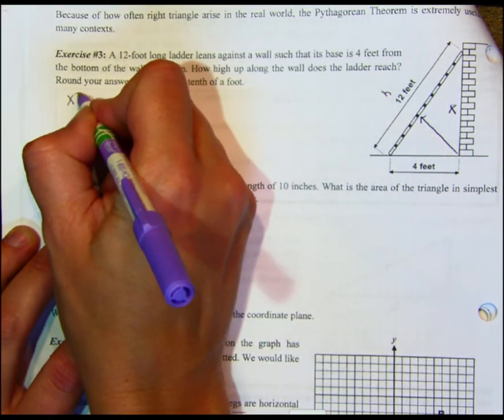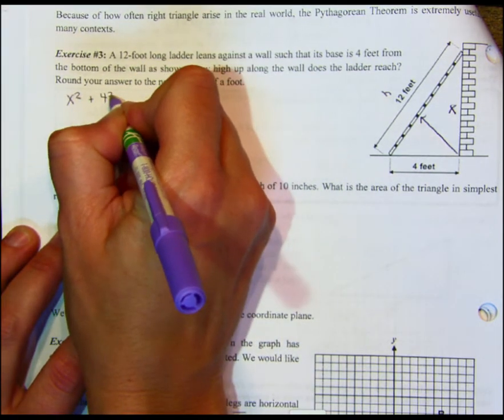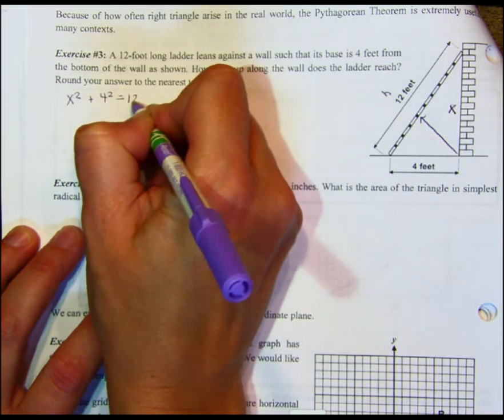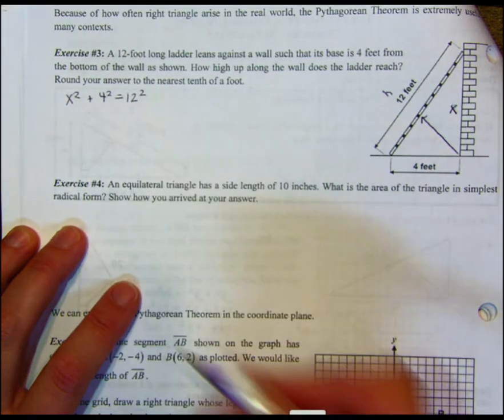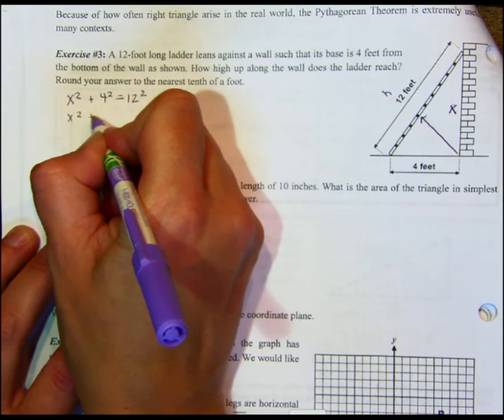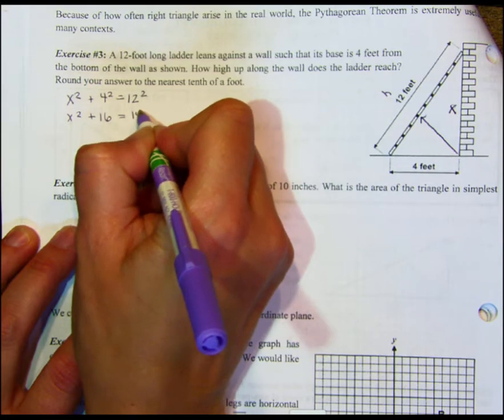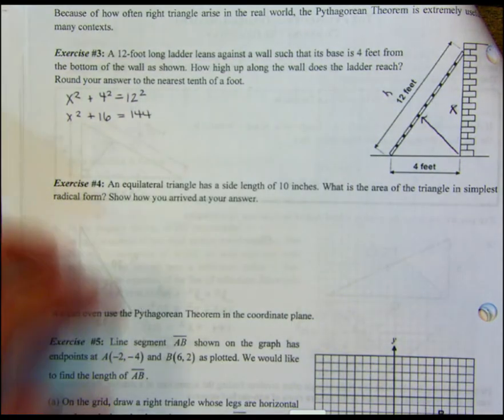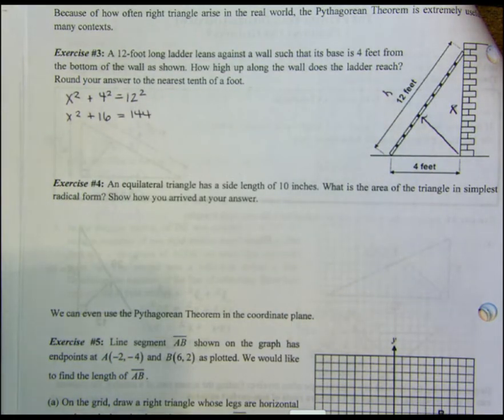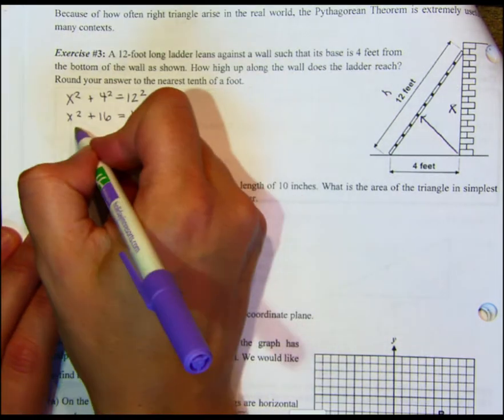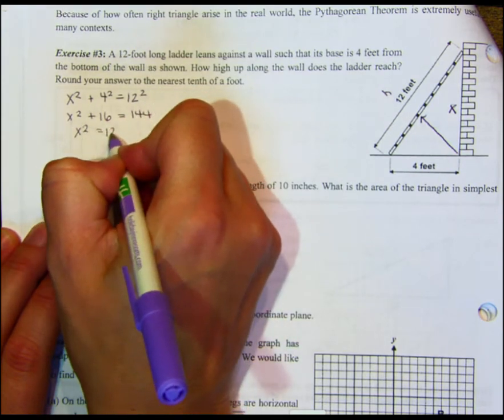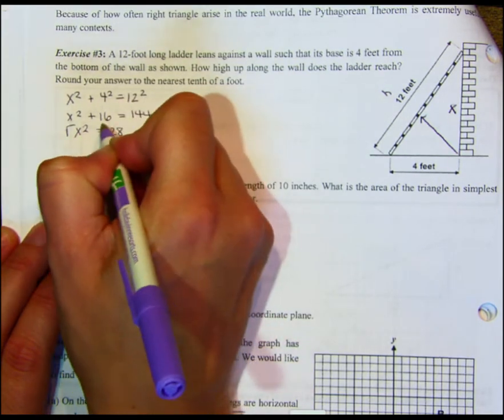So one of the legs squared plus another leg squared is equal to our hypotenuse squared. And so we'll just clean it up. X squared plus 16 is equal to 144. And now we have to subtract. So I'm going to take 144, subtract 16 from it, and that gives me 128. So x squared is equal to 128, and now I have to square root both sides.